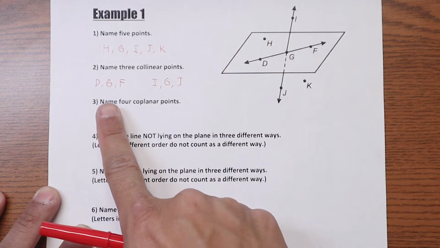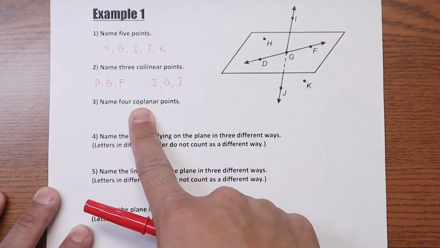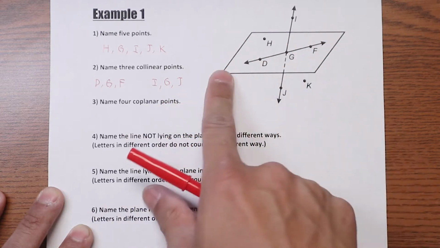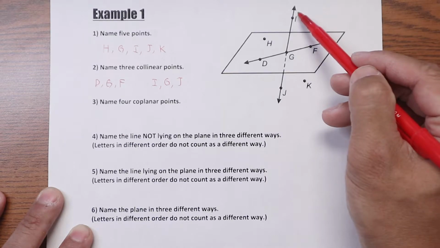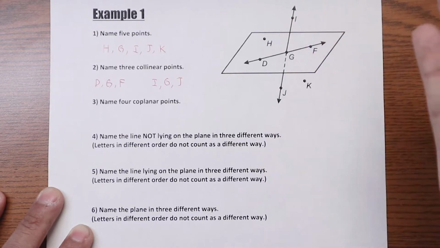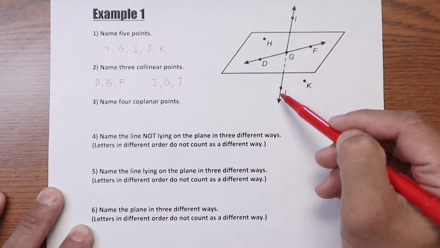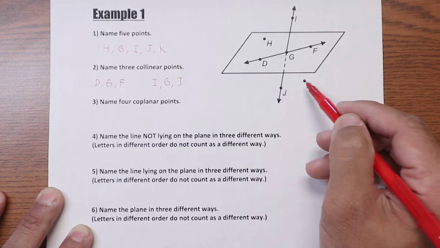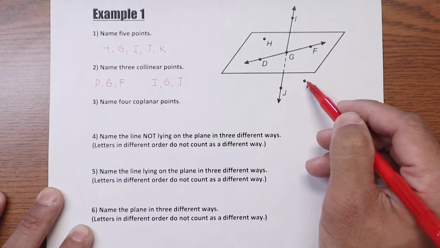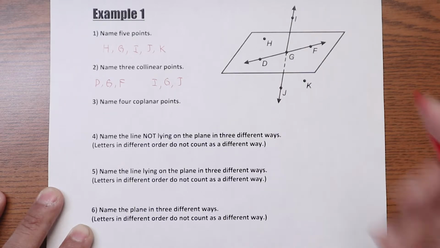The number 3 says name 4 coplanar points. So coplanar means points on the same plane. So this is a plane, and we want to find out which points are on the plane. Let's take a look at I. I is above, on top of the plane, so I doesn't count. J is below, underneath the plane, underneath the table, so that doesn't count. And K, just hanging in the air, is by itself. I think it's underneath the plane, so that doesn't count as well.